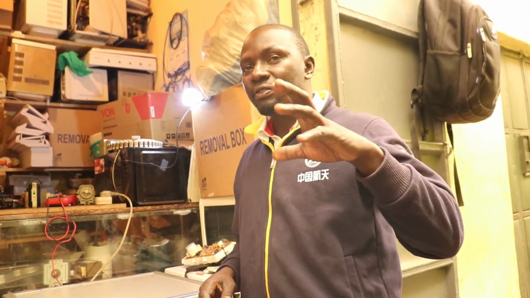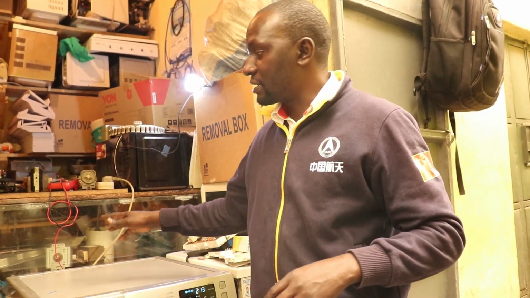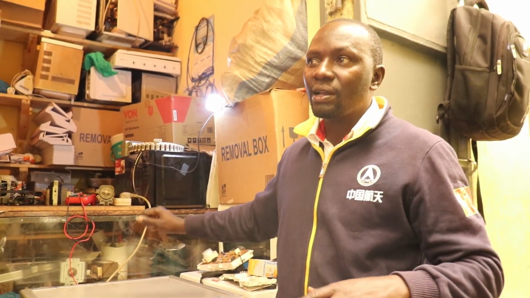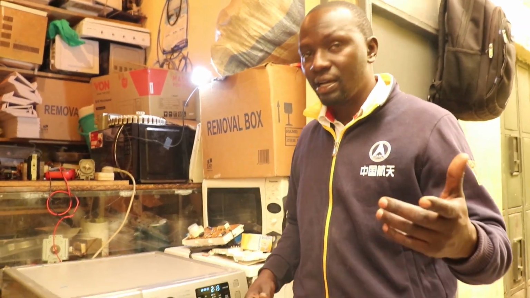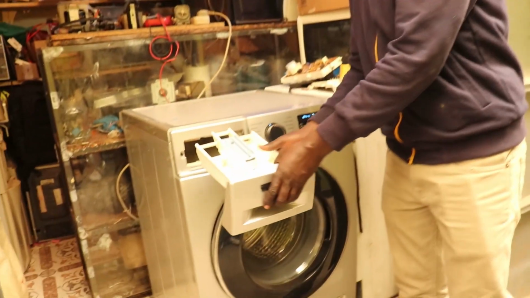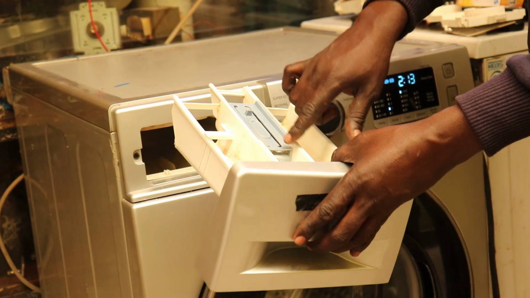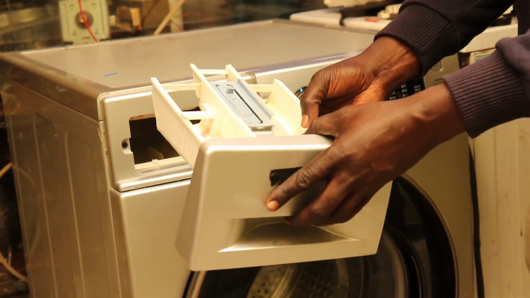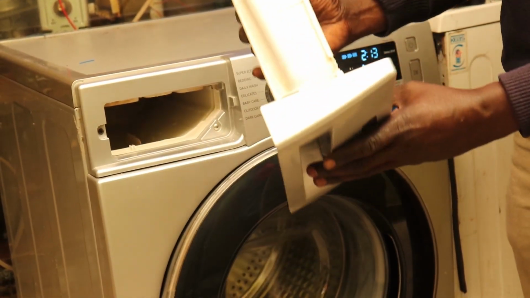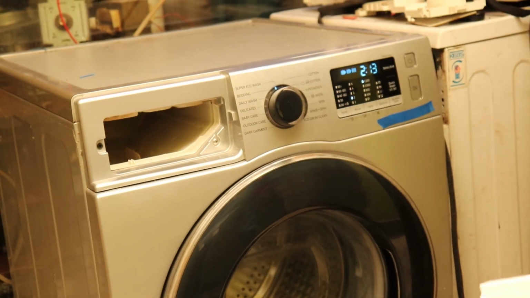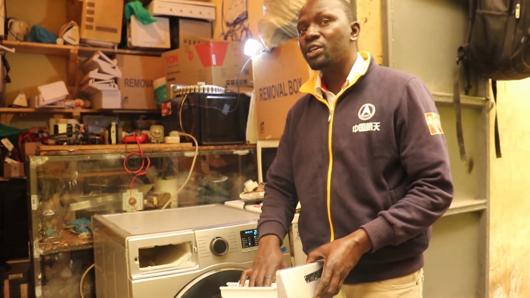Why? You find that hand wash soap is most of the time a bit corrosive to the machine. After some time the drain pipe gets broken because of the alkalinity of the hand wash soap. This is where you put your soap for main wash, then you have a compartment for softener, and this other side, when you're doing pre-wash, you can use pre-wash detergent. And this part comes out easily, because most people's machines are very stained, since they don't clean this part.